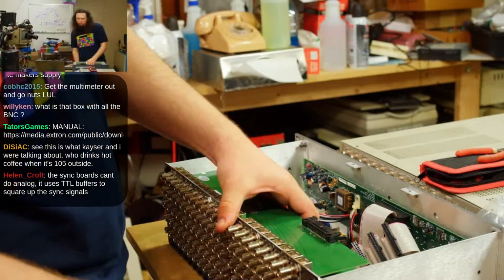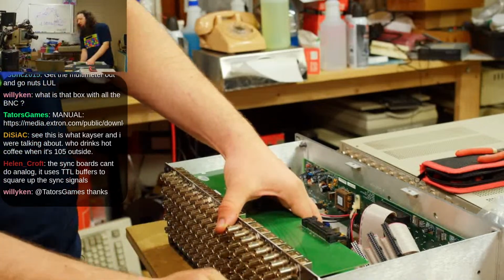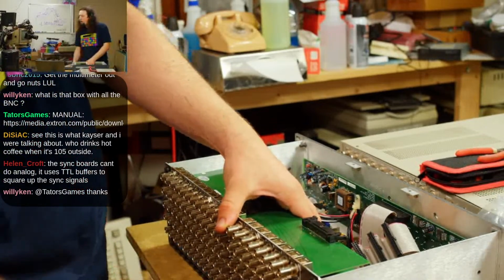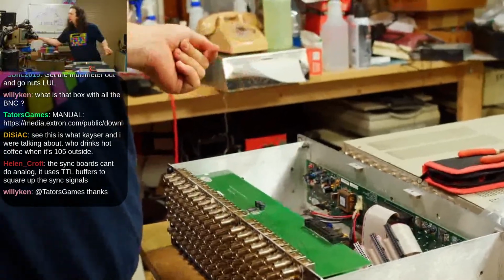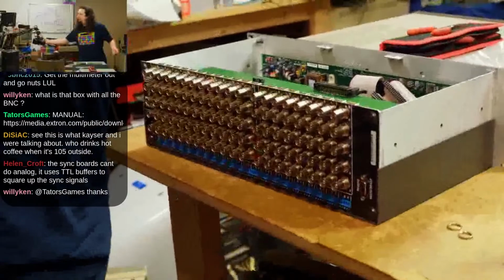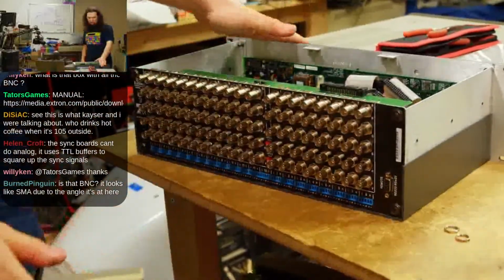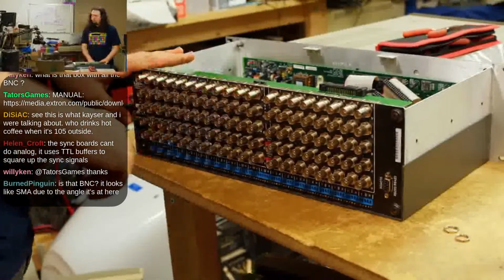What is the box of BNC? It is called a cross-point video switch. If you're not familiar with what a cross-point video switch is, it's a little different than a box with push buttons on the back where you choose which input you're using.